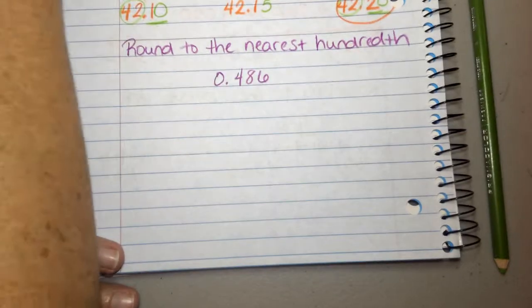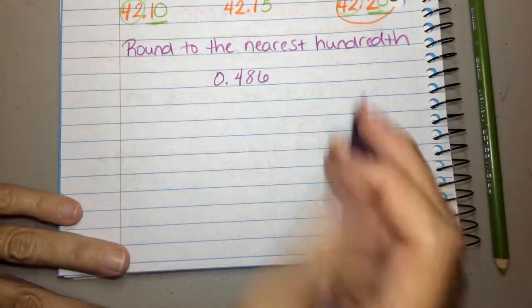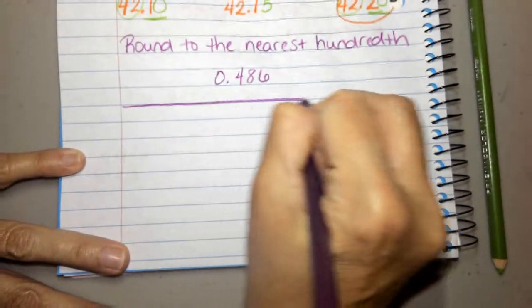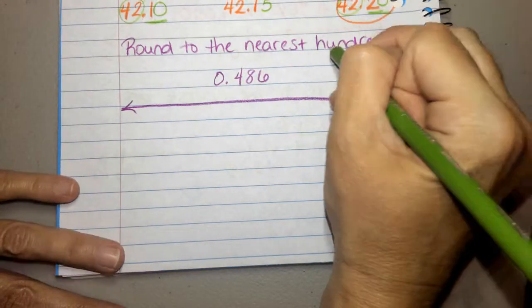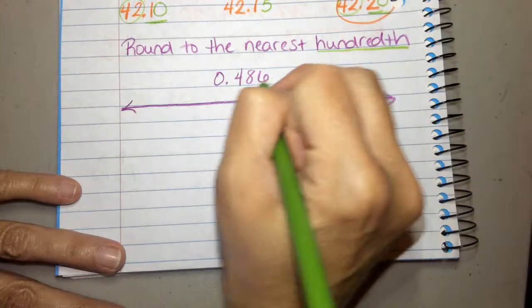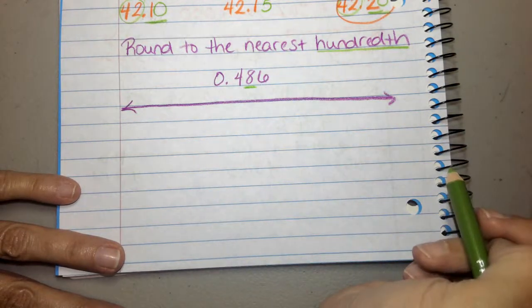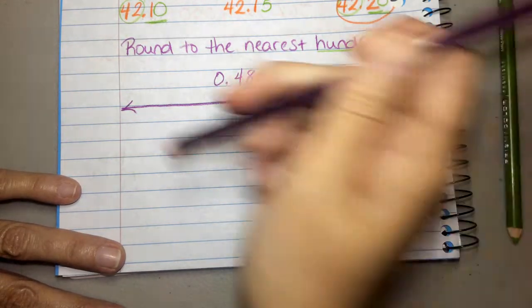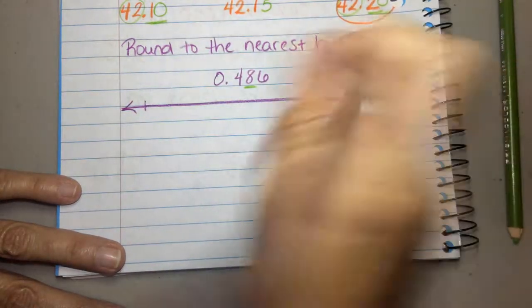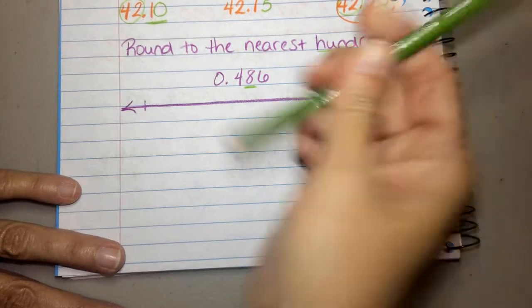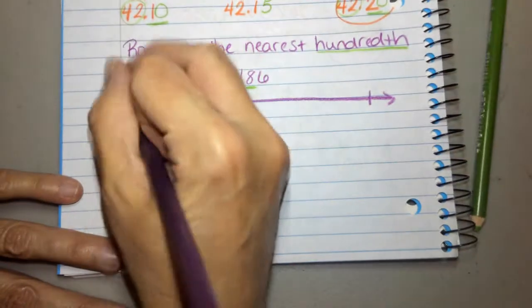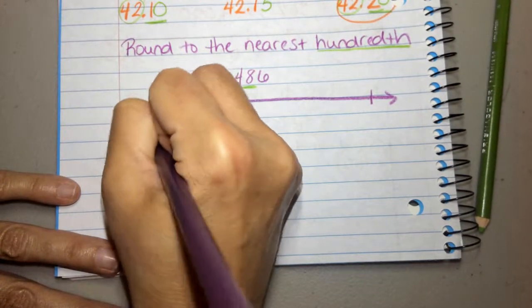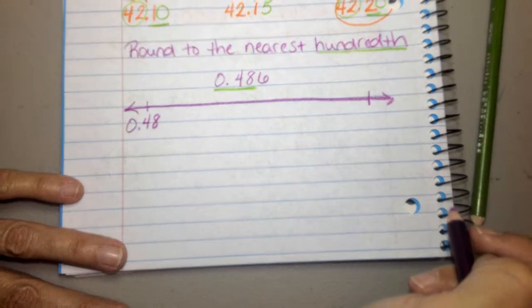Okay, 486 thousandths. So I'm going to make my number line. I'm rounding to the nearest hundredth. So I'm looking at the hundredths place. And then that's how I know that when I go to this end, I'm looking here and then over. So what I'm going to put here is 48 hundredths.